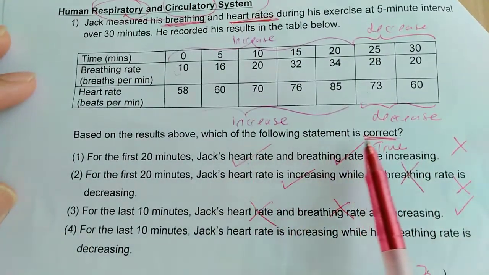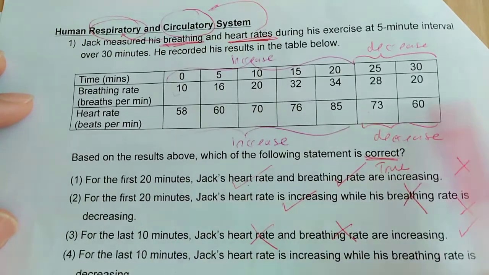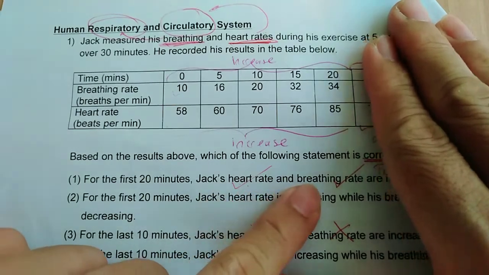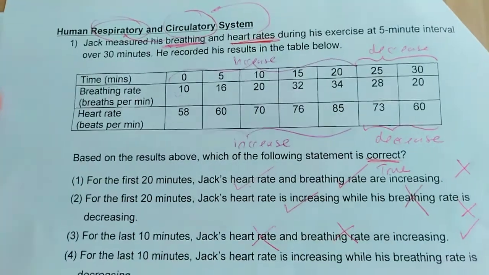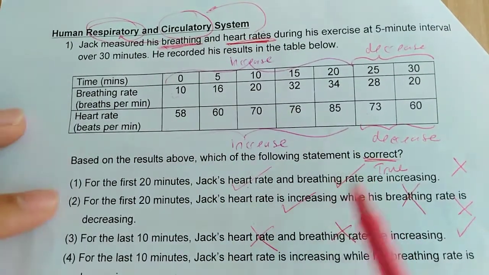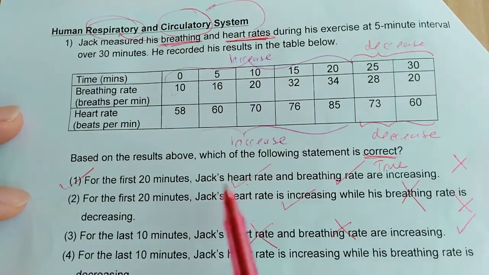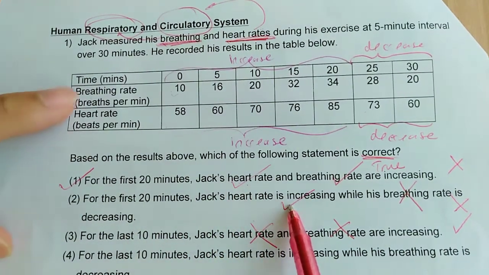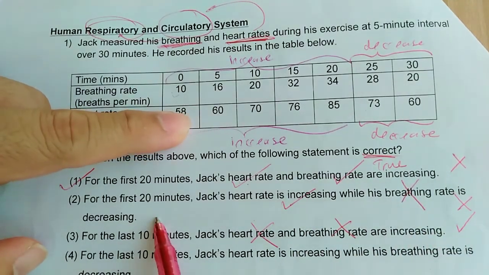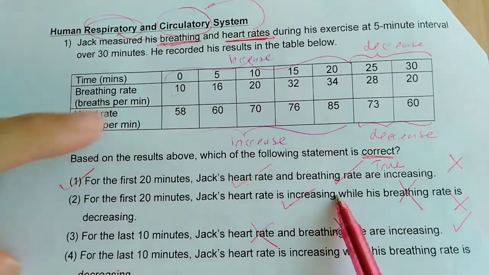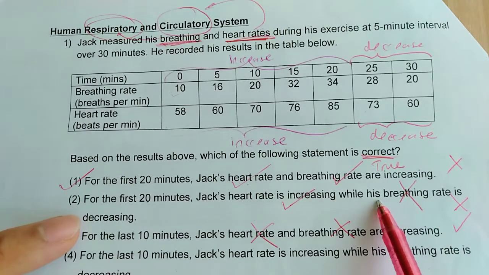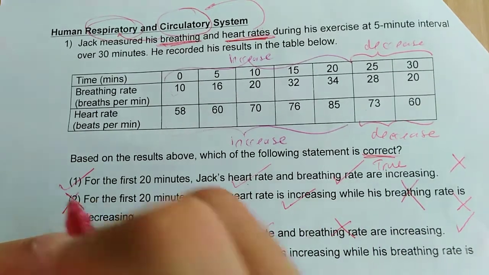So which of the statements here are correct? For the first 20 minutes, Jack's heart rate and breathing rate are increasing. Let's take a look. Breathing rate increasing, heart rate increasing. So actually number 1 is correct. For the first 20 minutes, Jack's heart rate is increasing. That's true. But his breathing rate is decreasing. This part is not true. So this is a partly true statement. The first half is true. The second half is not true. So option number 2 is wrong.